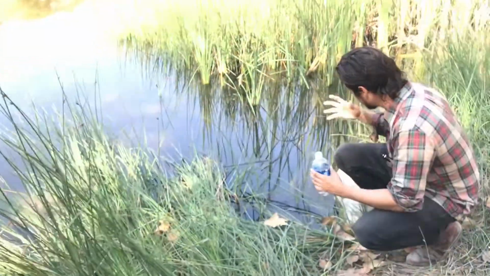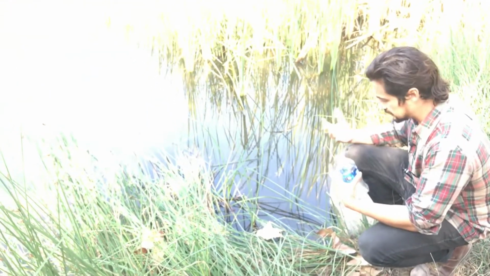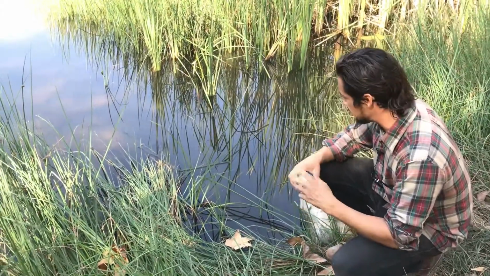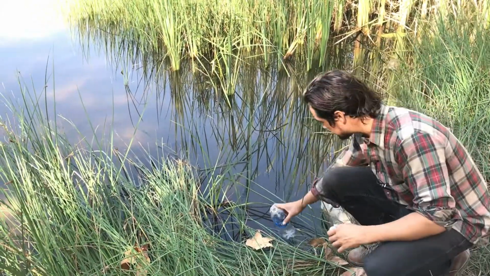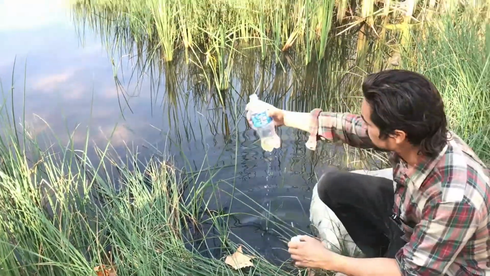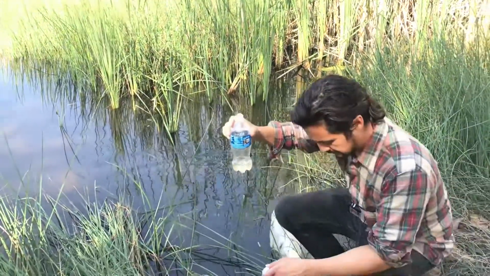And this is where you're going to collect from, somewhere like this. I would actually want a place that's a little more filled with algae than this, but for the example, this will be fine. So I take my container, I'm going to fill it, try to get some grime in there. That looks good. This should be plenty of water to start exploring.